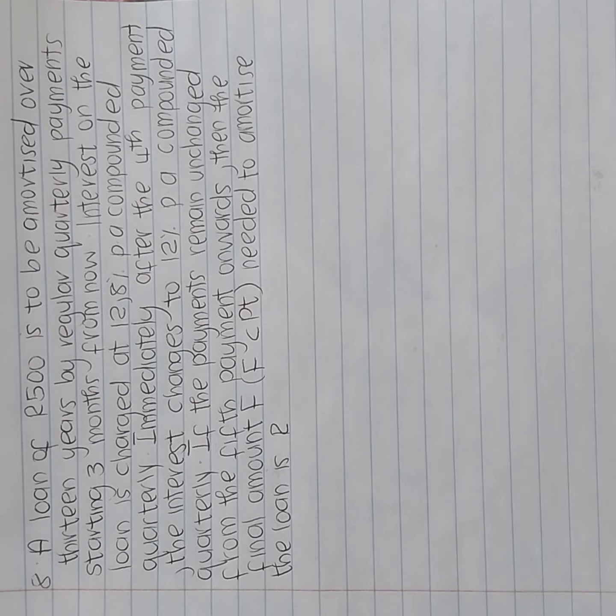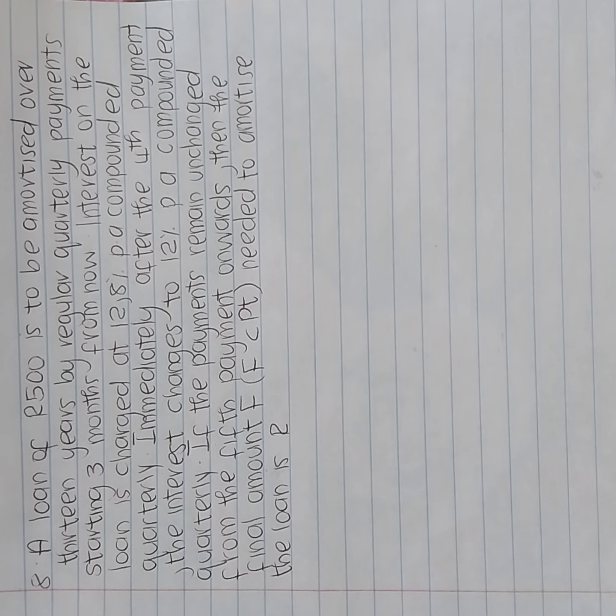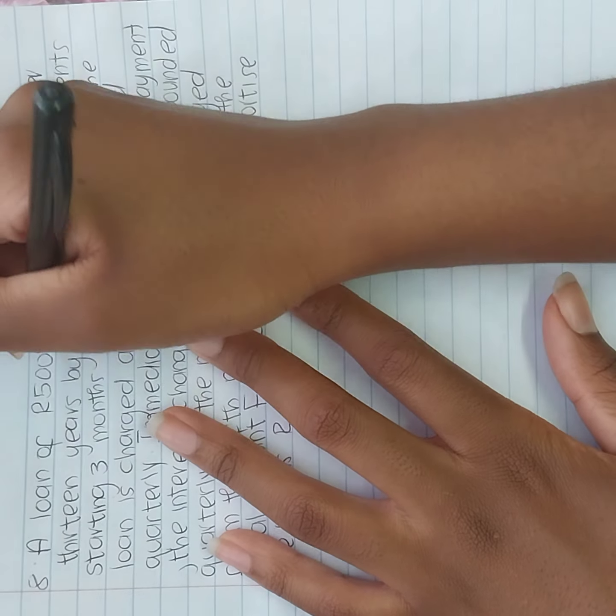So number 8 says a loan of 500. A loan of 500 or 5,000, not 500. I was wondering. Okay, a loan of 5,000, right? Let me just confirm, you guys. Just a minute, please. Yes, a loan of 5,000 is to be amortized over 13 years by regular quarterly payments.